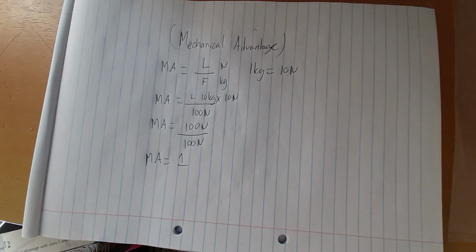You'll see in your textbook all the questions are already in newtons for you, so there's no conversion to take place. But just in case you get it in an exam where you're given one in kilograms and one in newtons, please make sure that you always convert the kilograms to newtons before continuing with the formula.